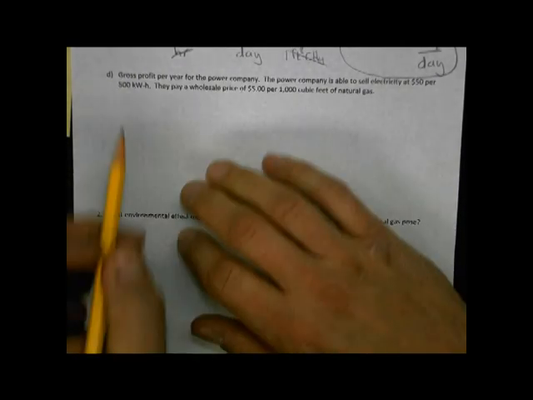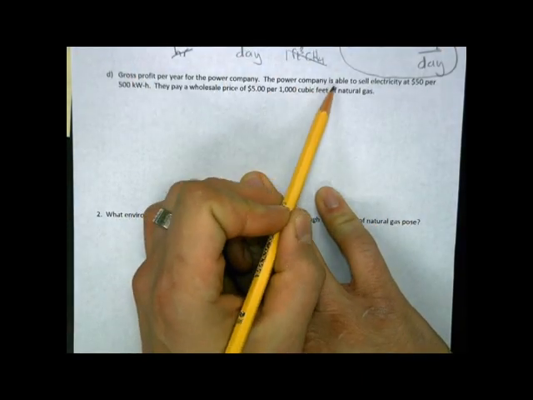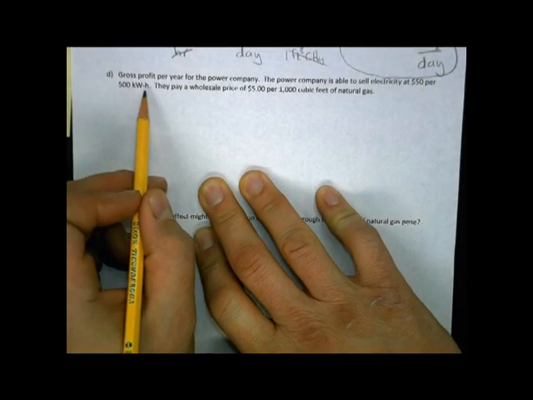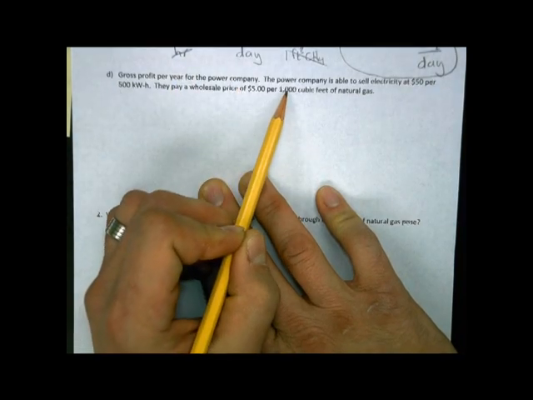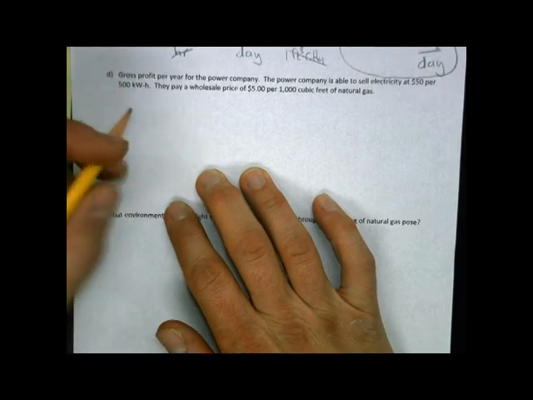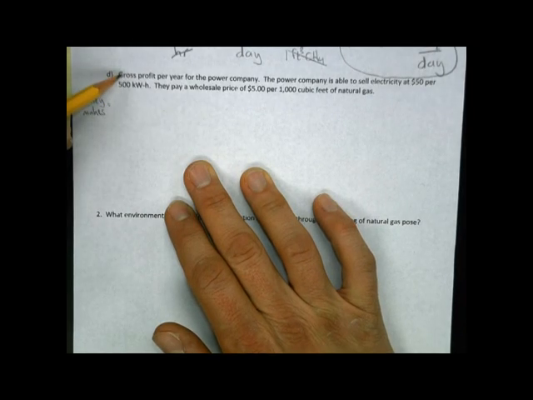Okay, this last one takes a couple of steps, so let's take it bit by bit. Gross profit per year for the power company. It tells us the power company is able to sell electricity at $50 per 500 kilowatt hours. They pay a wholesale price of $5 per 1,000 cubic feet. So the first thing we need to do is look at the beginning. We need to know how much money the power plant makes. So in order to do that, we need the profit.